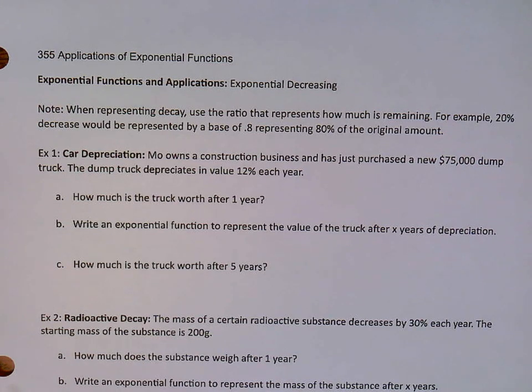So these are applications. It's important, and we looked at this at the very beginning of the year when we were comparing linear, quadratic, and exponential. So we're finishing the year with those exponential examples again. It'll help you with your final exam because we're refreshing your memory on some of these examples from the beginning of the year.